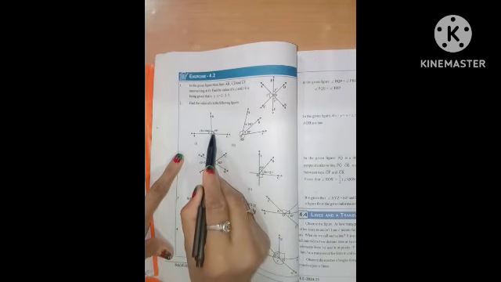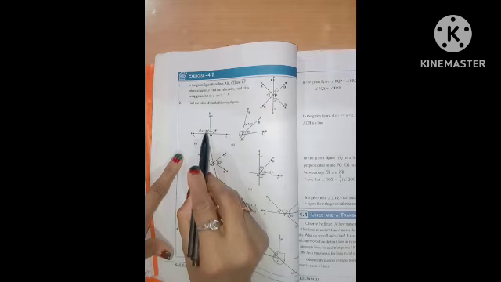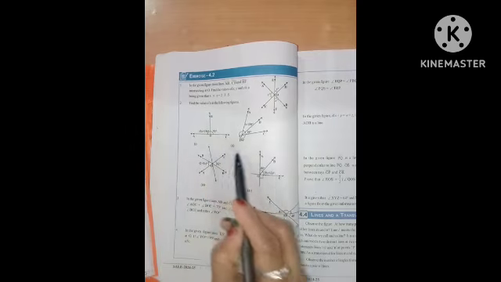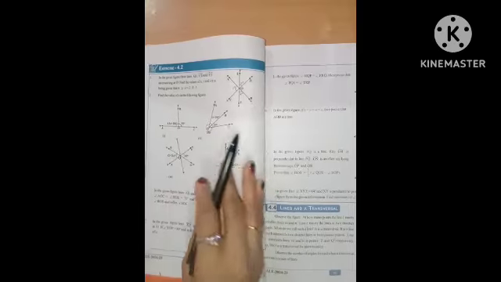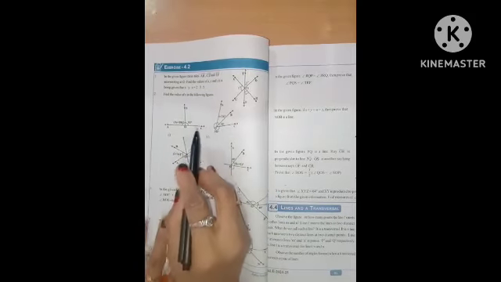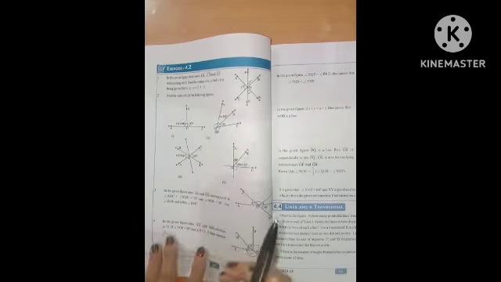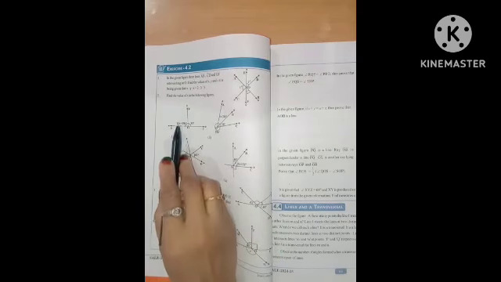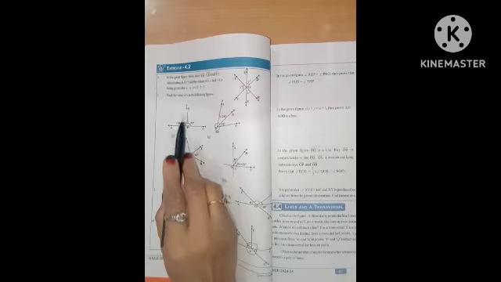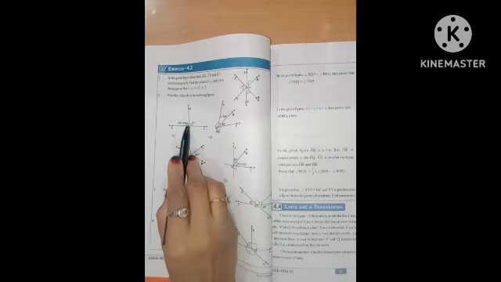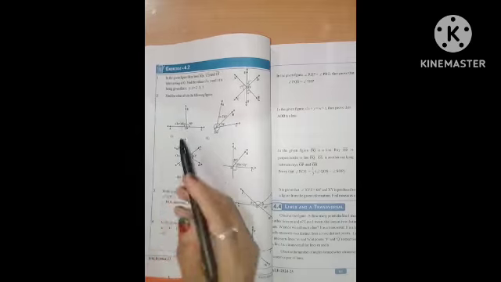Do you know, Gagan Sai? Yeah. Do you know the axiom? We know that axiom. What's the axiom? If a ray stands on a straight line, then the sum of the two adjacent angles is equal to 180 degrees only. These two are the adjacent angles. So how much of an angle? The sum of the two adjacent angles, here to here, is 180 degrees. So by using the axiom only.